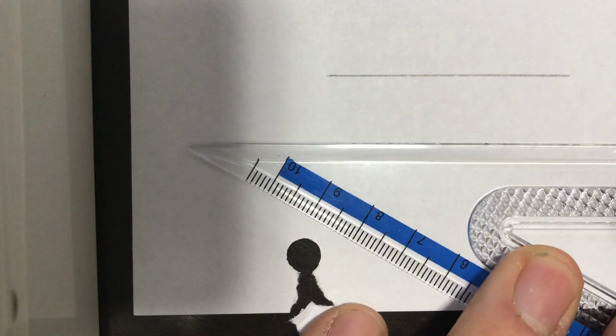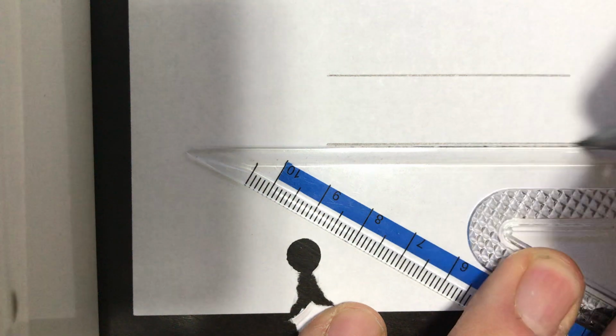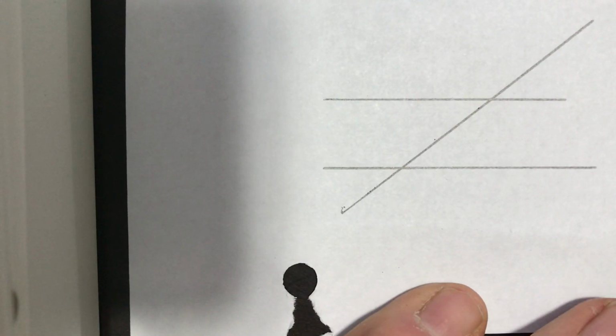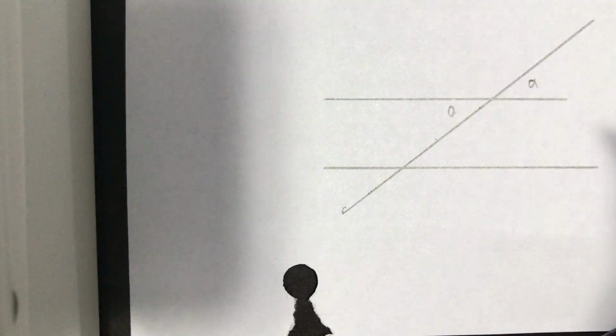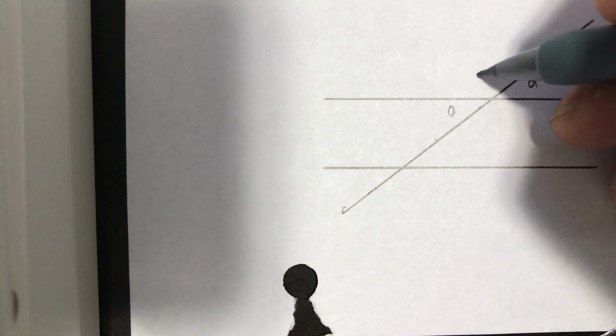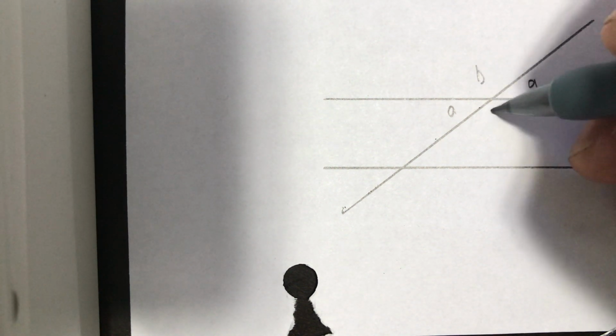So this line and this line, let's consider them perfectly parallel. Now let's draw a transverse line that cuts between them. So this angle is the same as this angle. This angle is the same as this angle. We can see that.